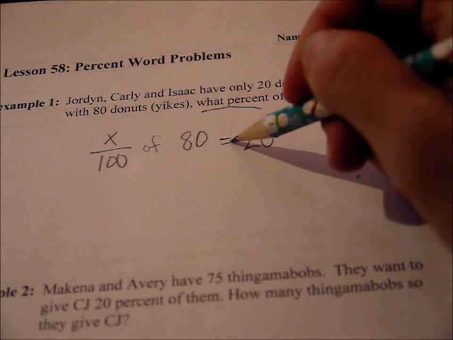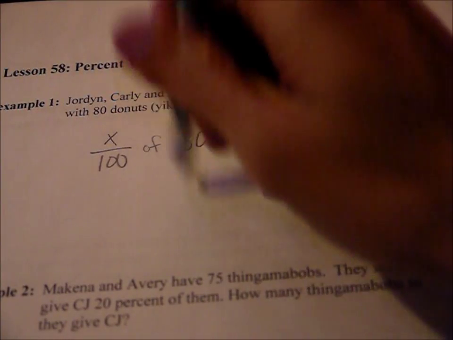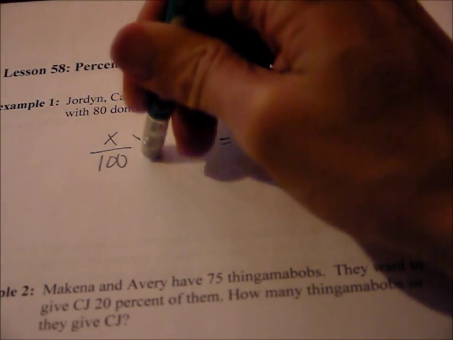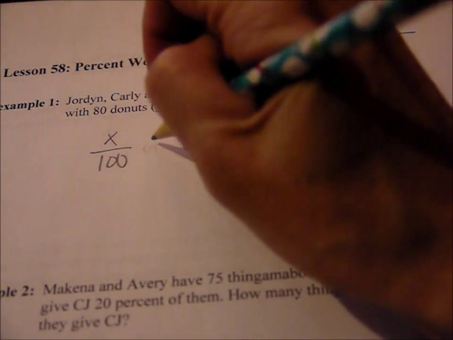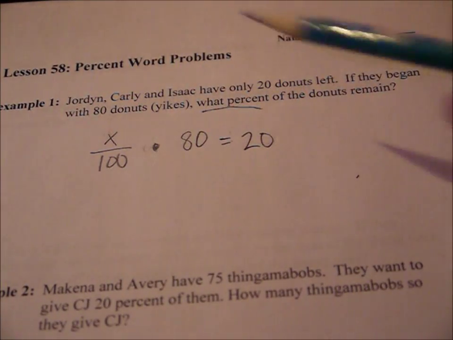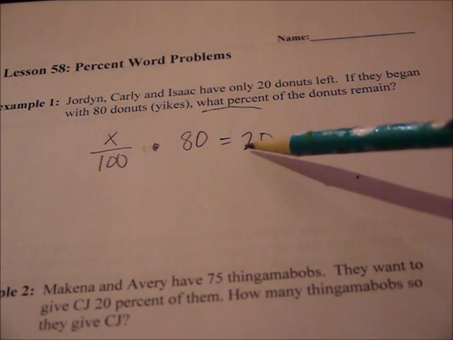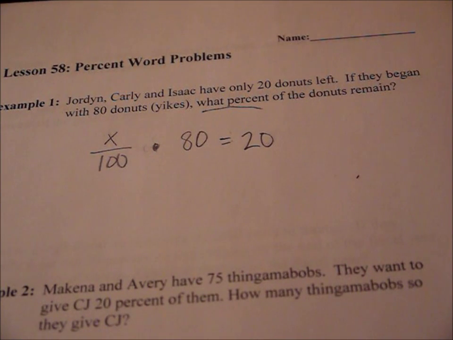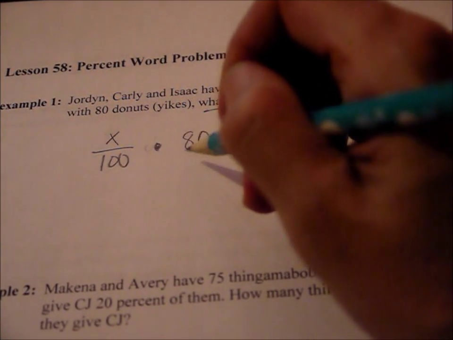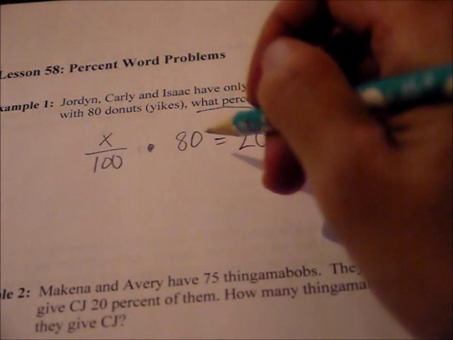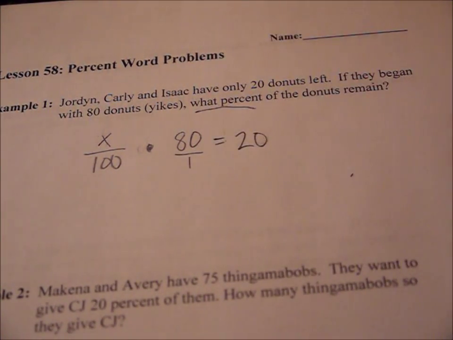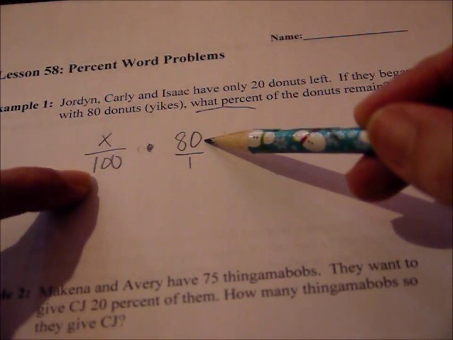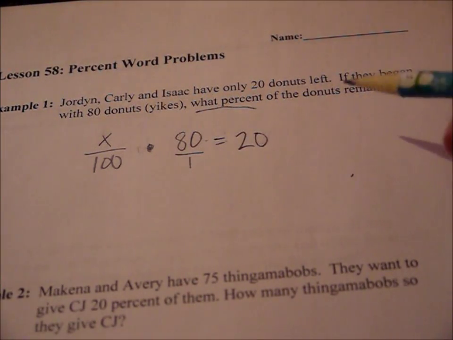Or is, and now we do equals. We know that of is a multiplication. So what percent of 80 equals 20? And there you go. Now from here, we should be able to solve this. Again, I see a great opportunity to cross cancel. To help give you a visual, I might put that 80 over 1 so that we can see your 80 and 100 can be cross canceled.